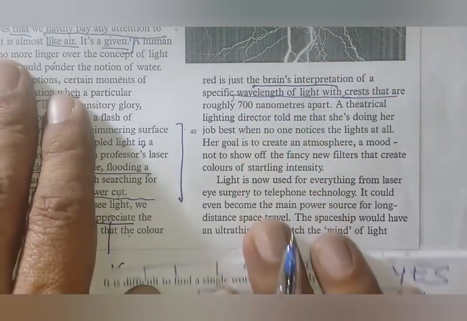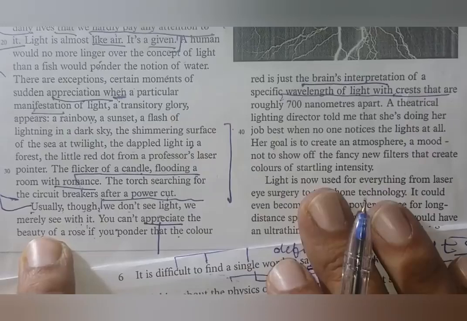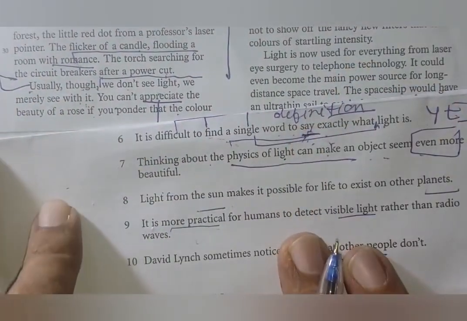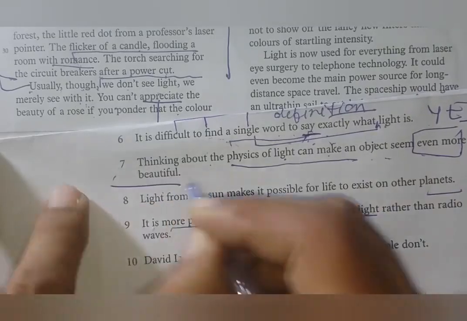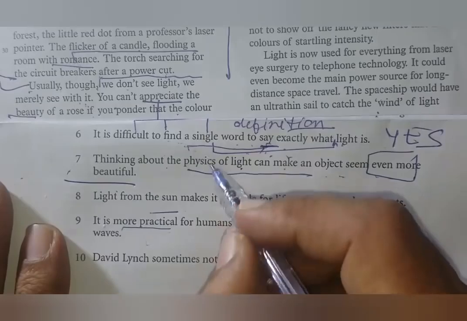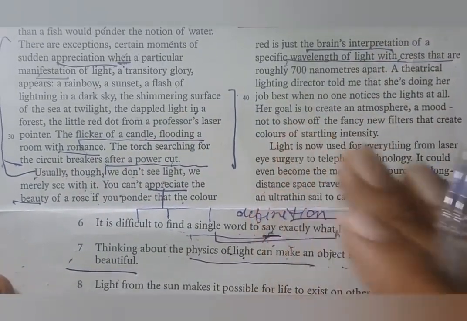He said, where is beautiful? Right? You can't appreciate. No. The beauty we also got. So it means beautiful with the beauty. Beautiful with the beauty. It's a cut here. Right? Physics of light with the wavelength here, right?